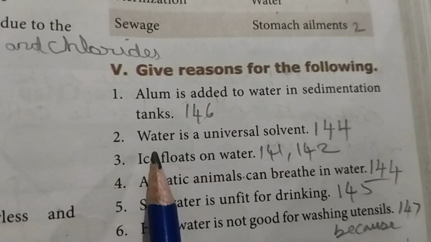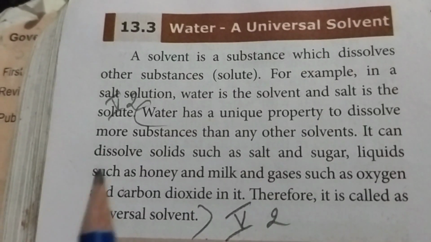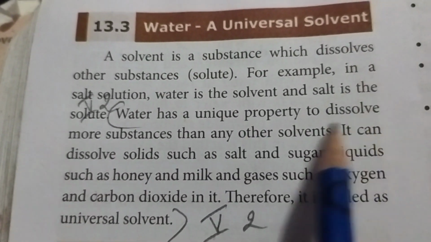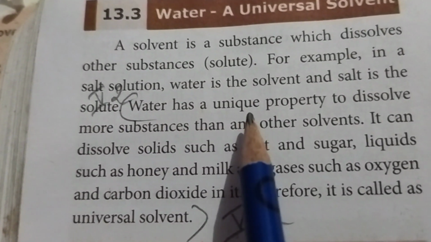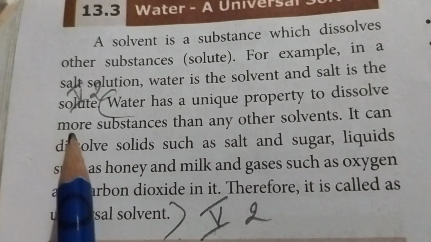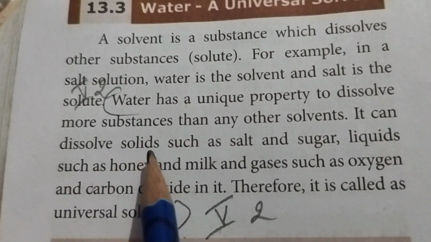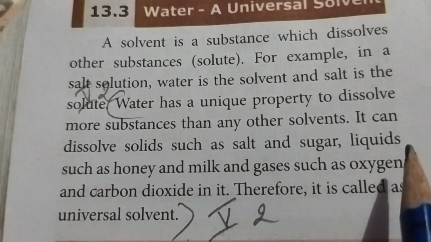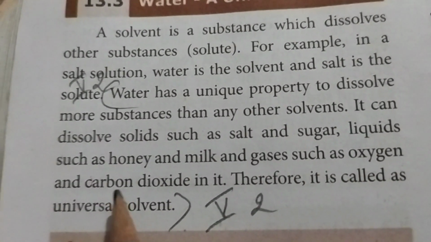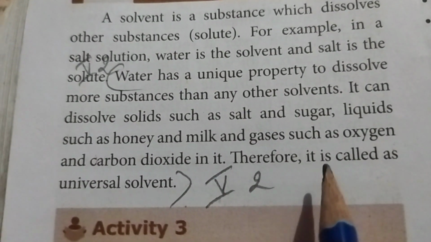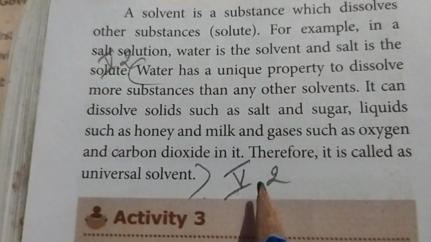Second question, water is a universal solvent. Take page number 144. In the water universal solvent section, fourth line. Water has a unique property to dissolve more substances than any other solvent. It can dissolve solids such as salt and sugar, liquids such as honey and milk, and gases such as oxygen and carbon dioxide in it. Therefore, it is called a universal solvent. Up to this is the second question answer in the fifth Roman letter.